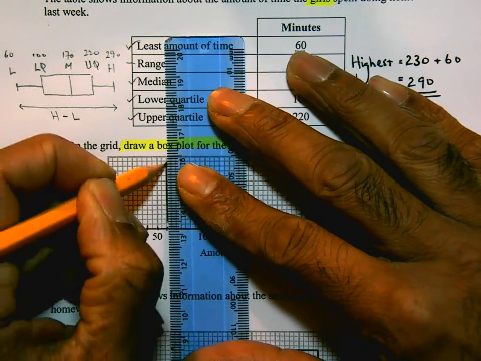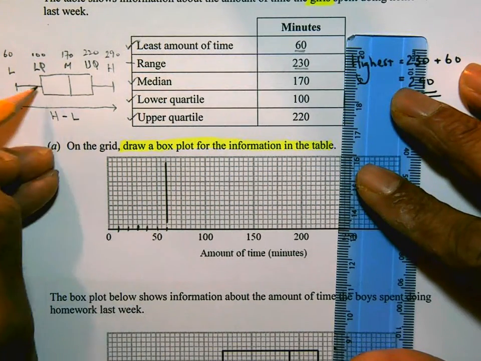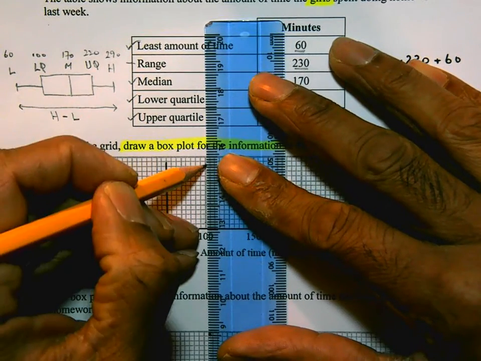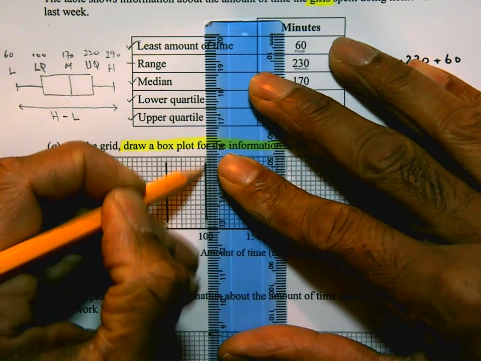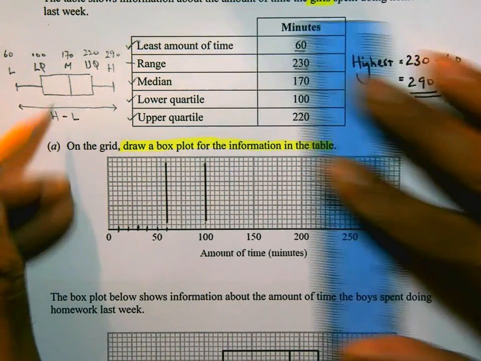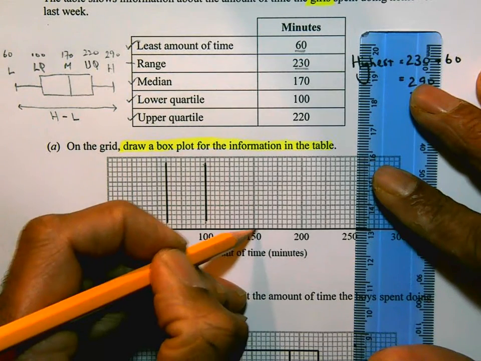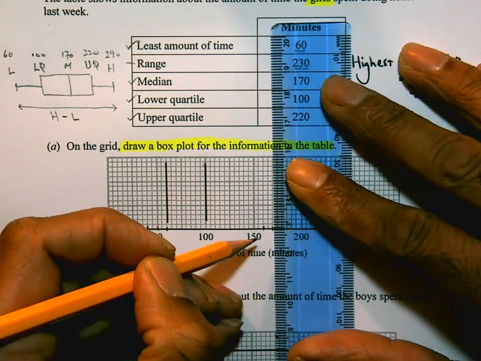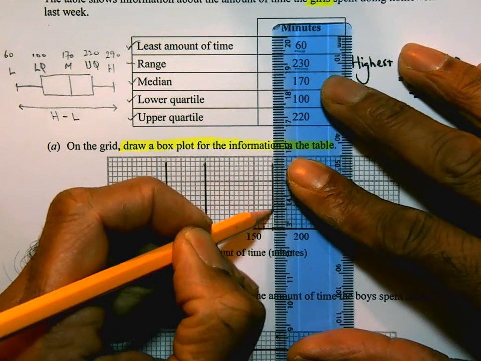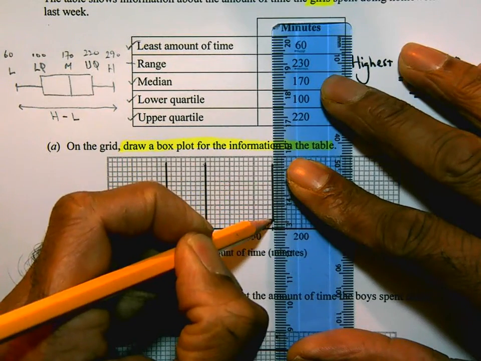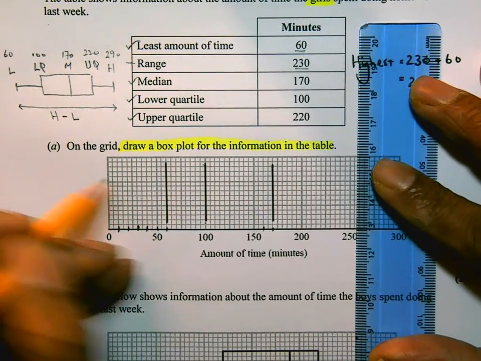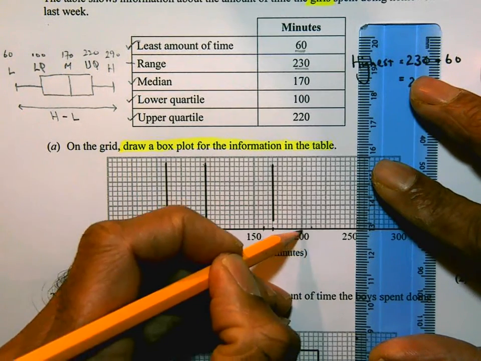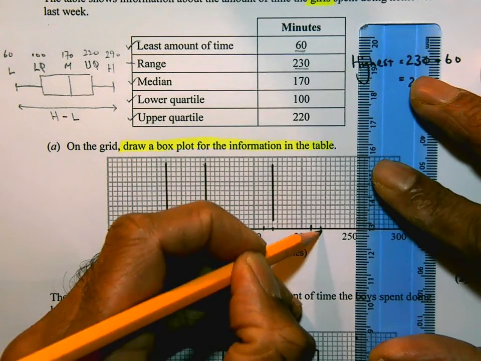I'm going to draw my next line at the lower quartile, which is 100. I'm going to draw another one at 170. So if that's 150, that's going to be 160. 170 is there. Oh, my median. My upper quartile is 220. So that's 200, 210, 220. So there is my upper quartile.